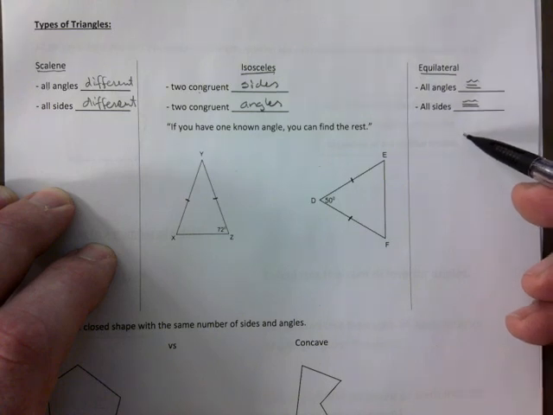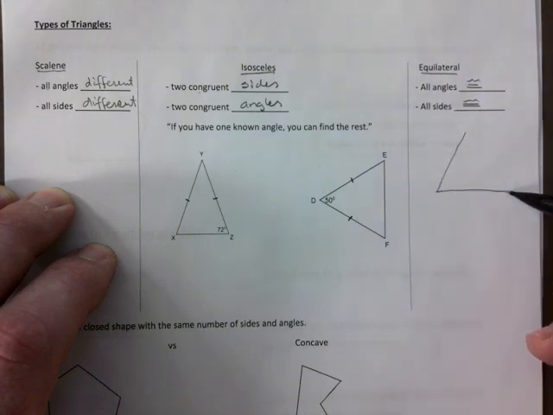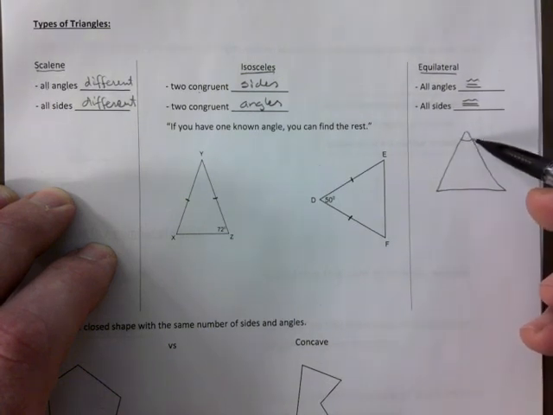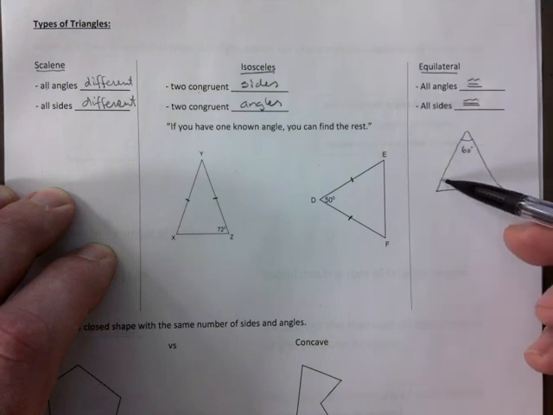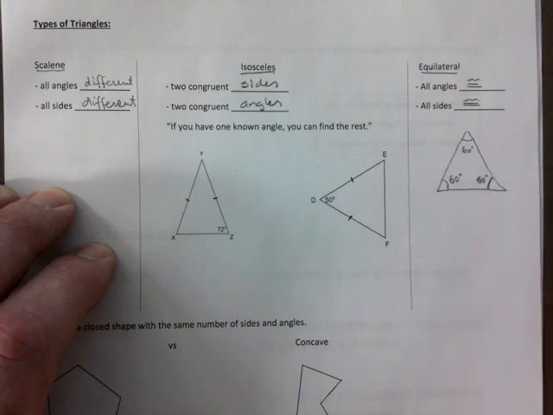It doesn't matter how big the triangle is. The fact remains that it will always be 60, 60, and 60 because you're splitting the 180 degrees evenly among three angles. So whether you have a small equilateral or a big equilateral triangle, it's always 60 degrees at every angle.